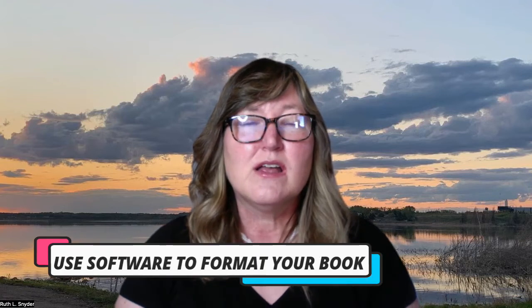If you want to format your own manuscripts, it's not as hard as it sounds, but it does take some practice. And I don't know of any free software that you can use to do a good job formatting your book. There is a new software called Atticus, and that works on both Microsoft and Mac.